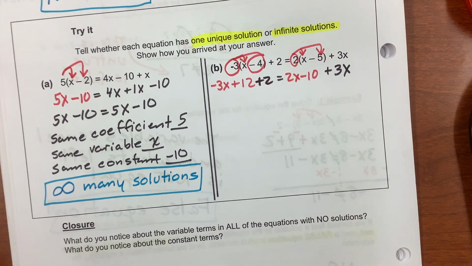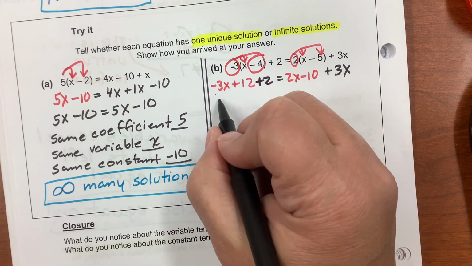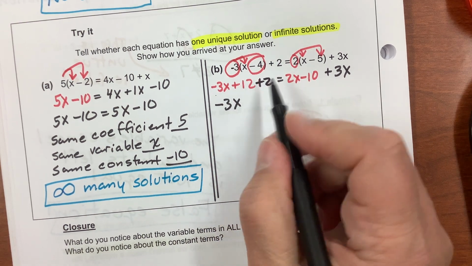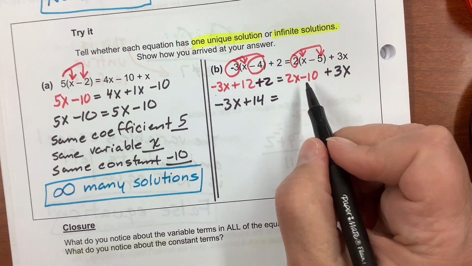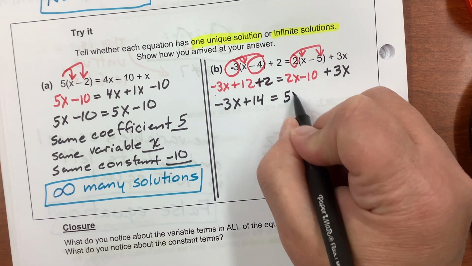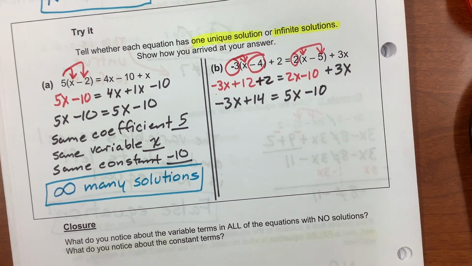Now combine like terms. On this side of the equal sign, the -3x is alone. But 12 plus 2 is 14 equals, on this side, 2x plus 3x, 5x, keep the -10. Look at that.